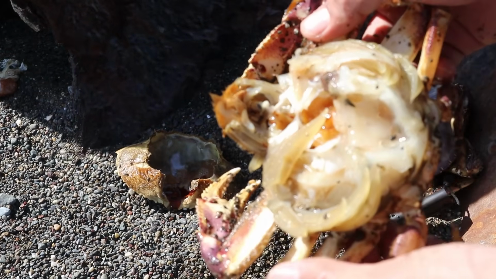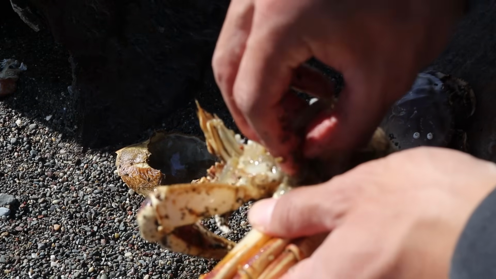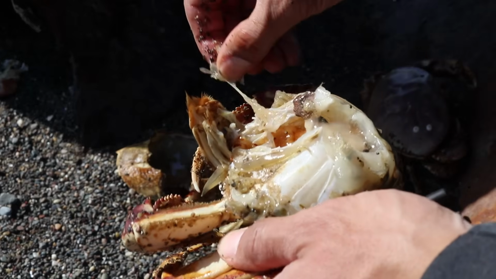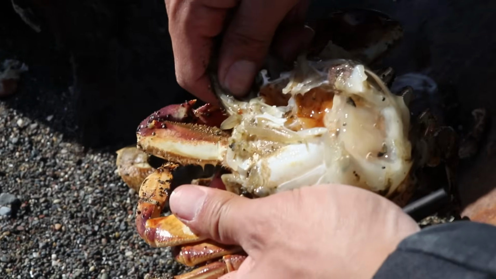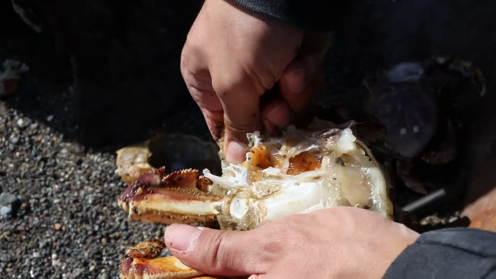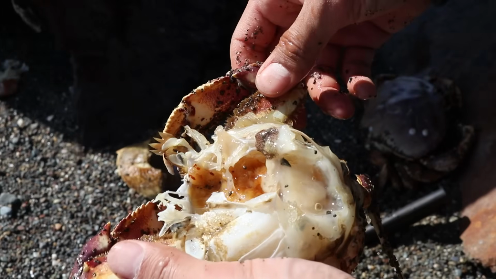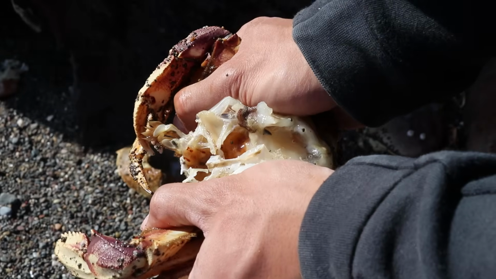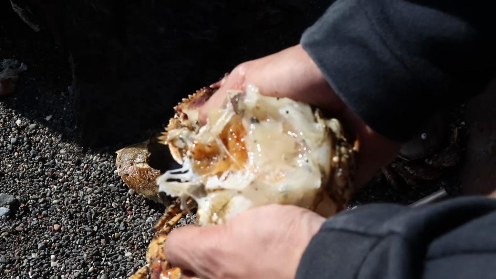What I'm going to do right now is just remove these gills. Remove the mouth. I'm going to crack this guy in half and boil it in water.